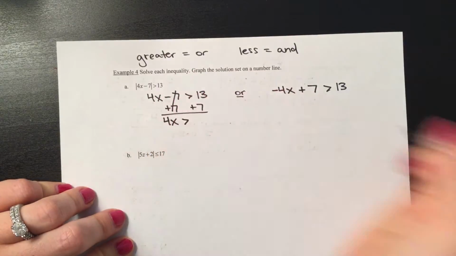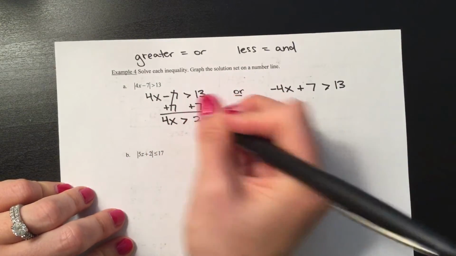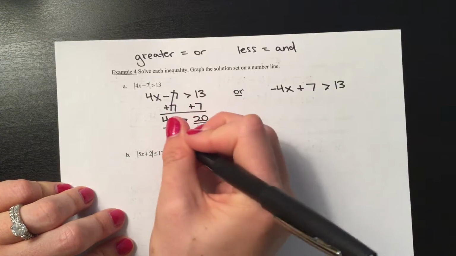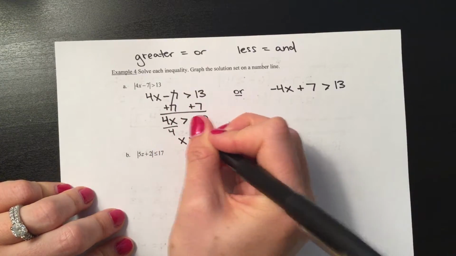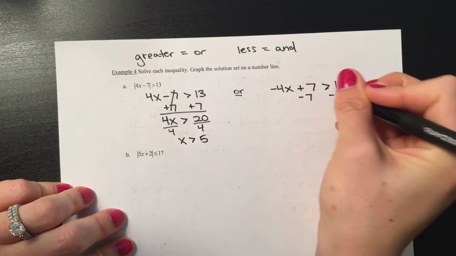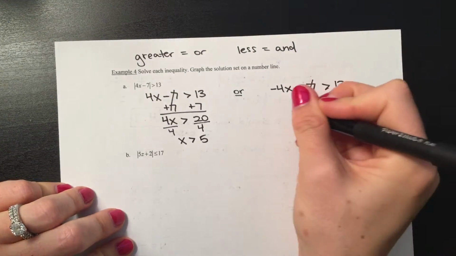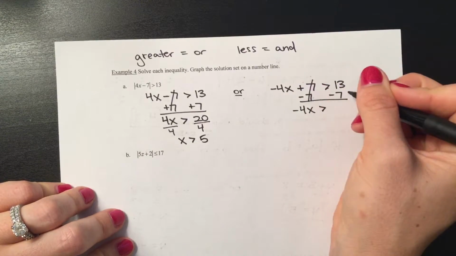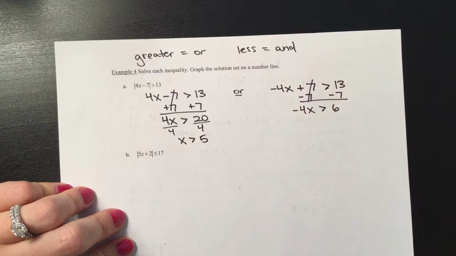4x is greater than, and then 13 plus 7 is 20. Divide both sides by 4. So I end up with x is greater than 5. Now let's solve this one. Subtract 7 from both sides. I have negative 4x is greater than, then 13 minus 7 leaves me with 6.